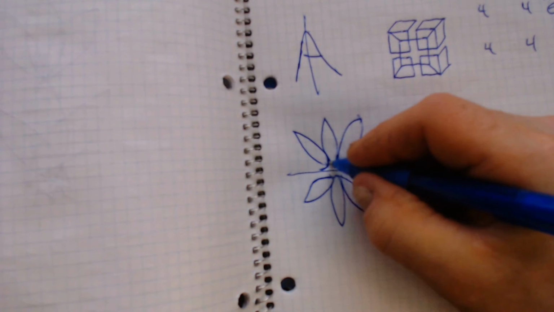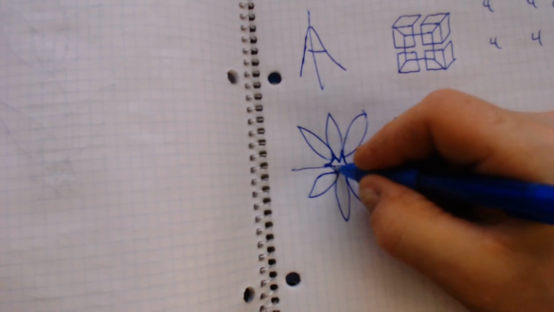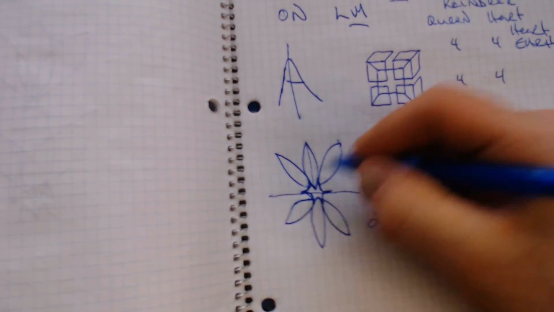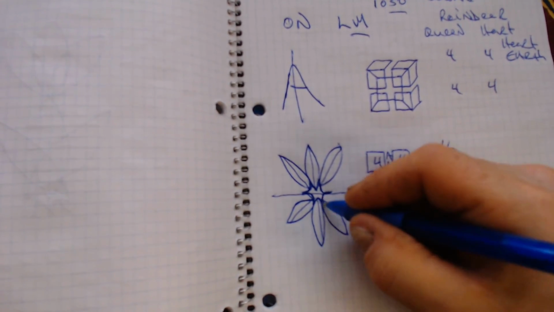I'm not really sure how it comes. Maybe it'll create the Star of David. I don't know how it comes together.